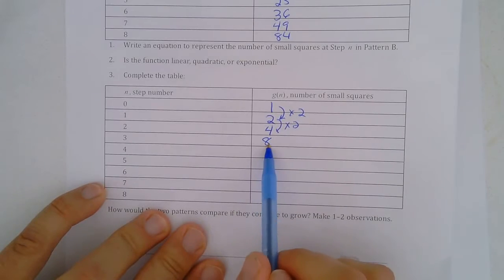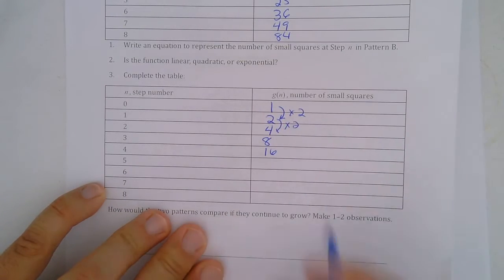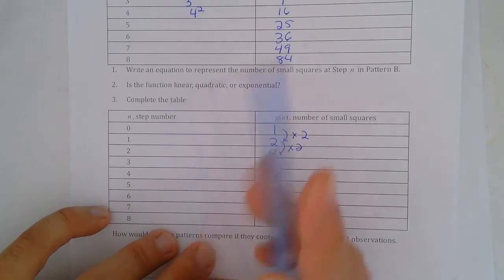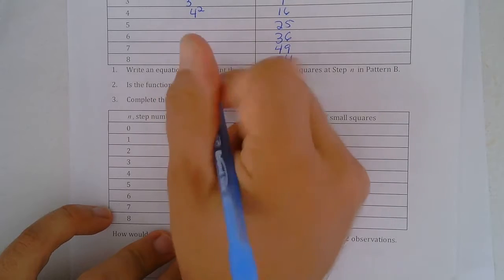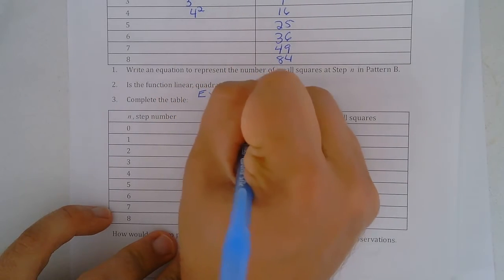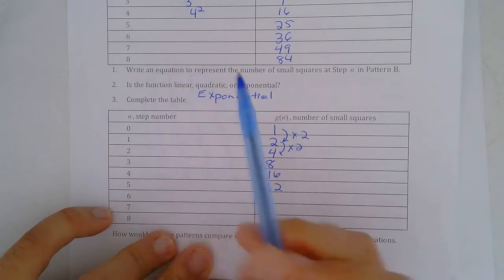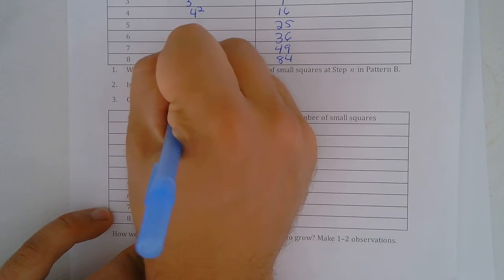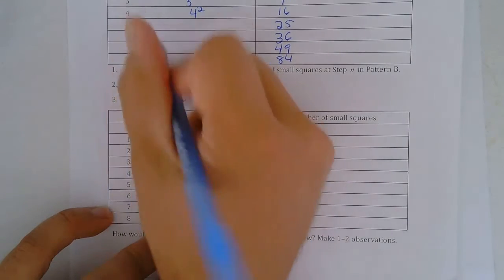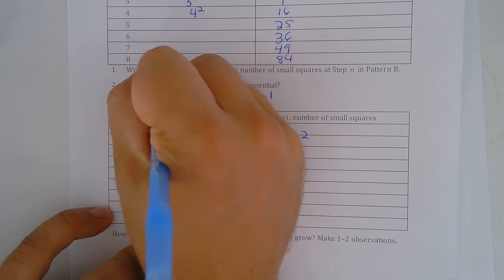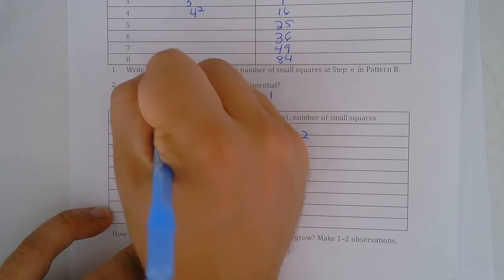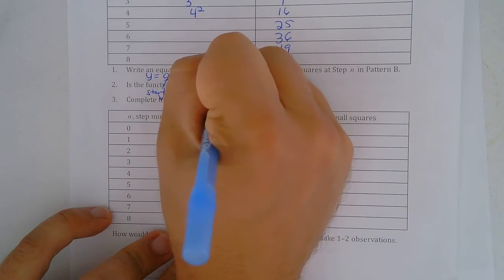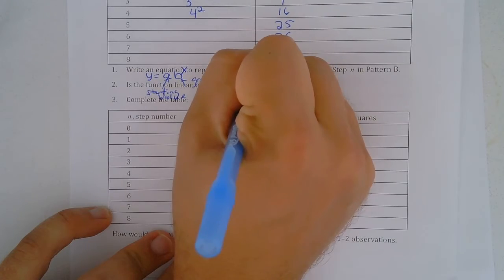So here, we're going to go to 16, 32, and so on. So on here, this is an exponential function. And remember, an exponential function is of the form y equals a times b to the x power, where a is your starting value or initial value, and b is your growth factor, or what you multiply by.